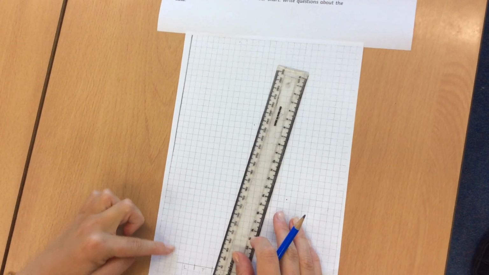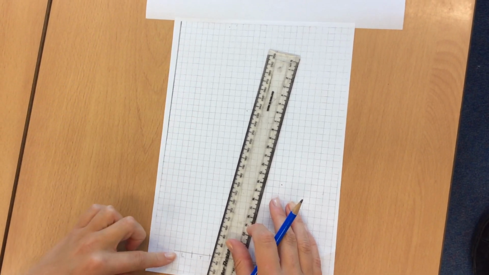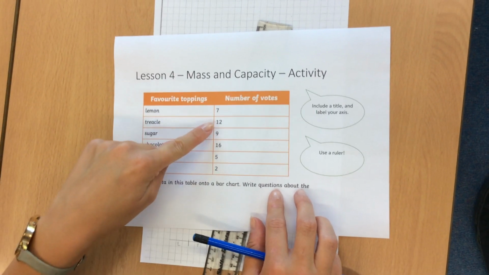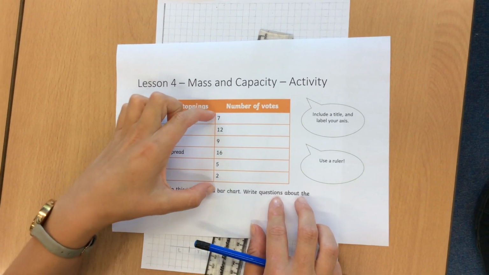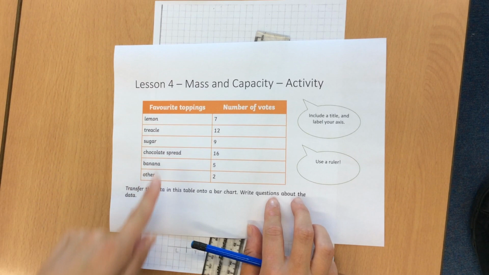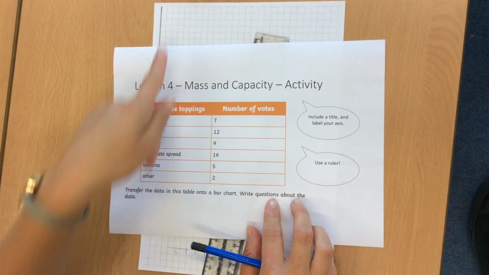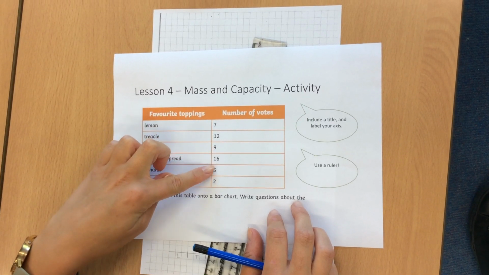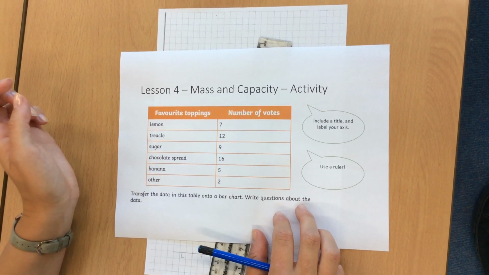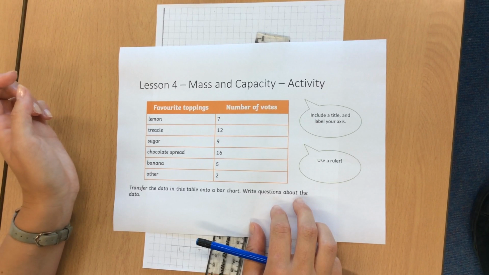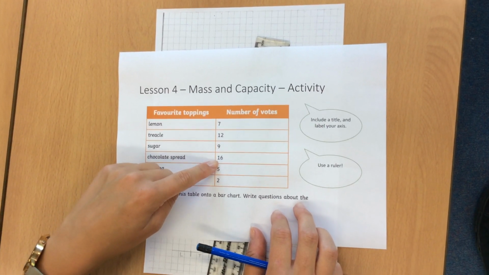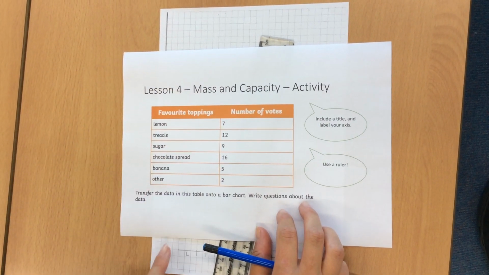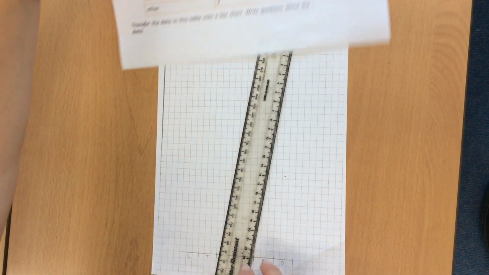Now up the side, we need to create another axis. The other bit of information is the number of votes. So we've actually got a numerical value here. When we create this axis, we call it the y-axis, going up, and we need to look at the highest frequency. Which one has the most votes? We've got 16 here. So that's going to tell me I need to make my y-axis at least 16 going up.